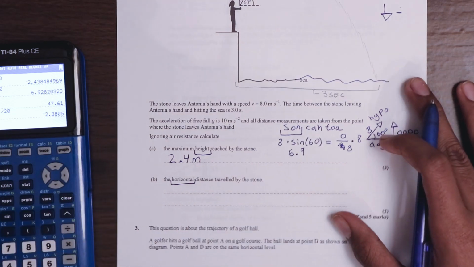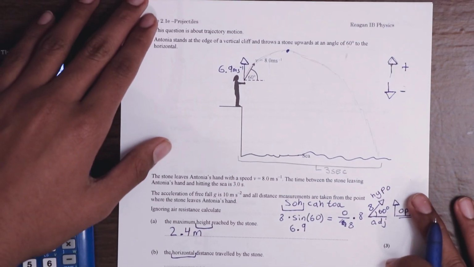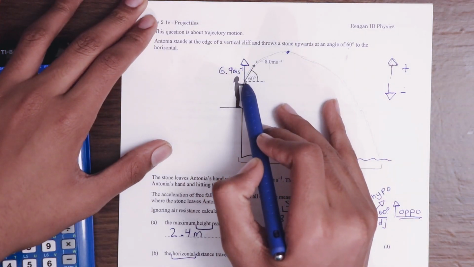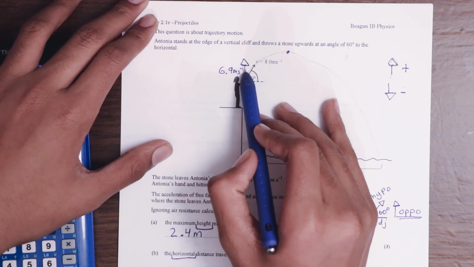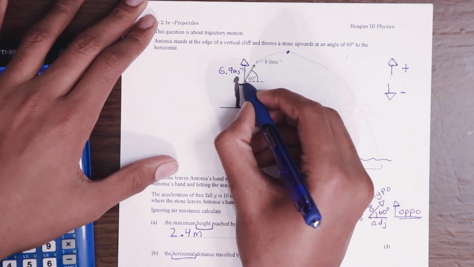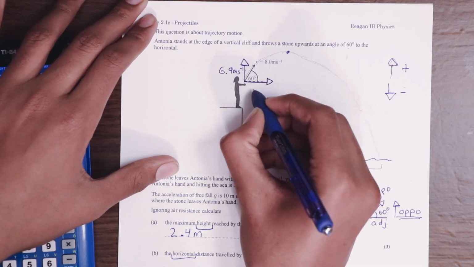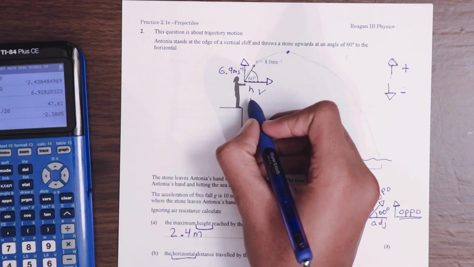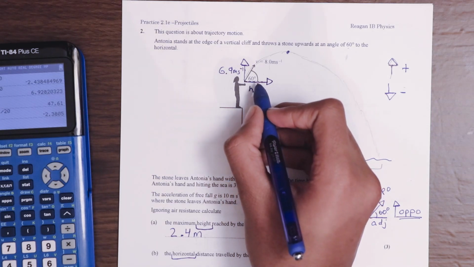Now, you might be asking, what is that? So let's go back here. This is the vertical velocity. What's the horizontal velocity? It's just right here. This is the horizontal velocity. So we just have to find this as well.